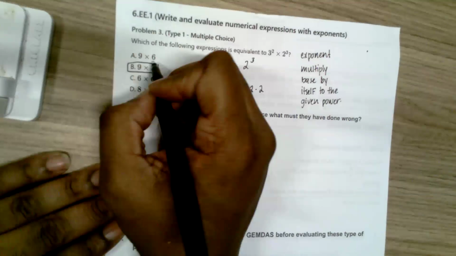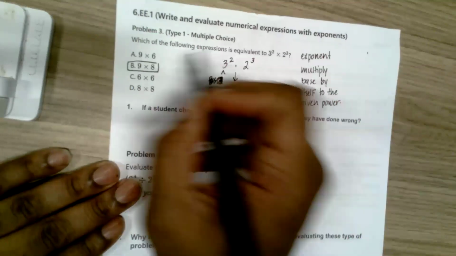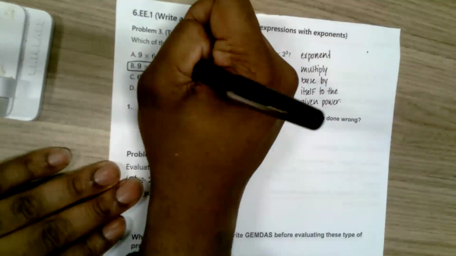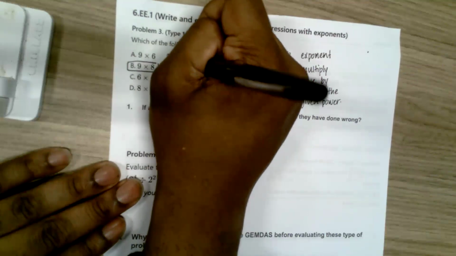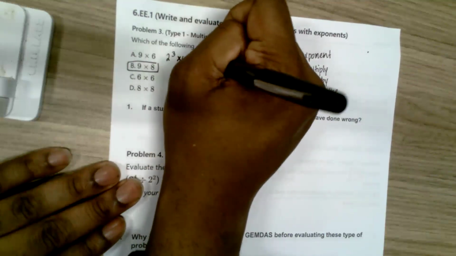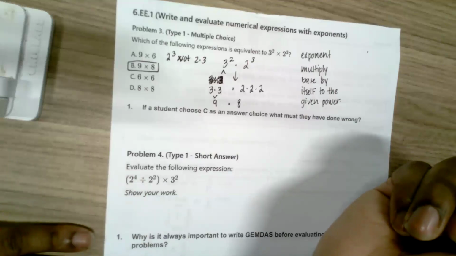I know this is wrong because this person may have thought that this means 2 times 3, and it does not mean 2 times 3. So 2 to the third power is not 2 times 3, right?